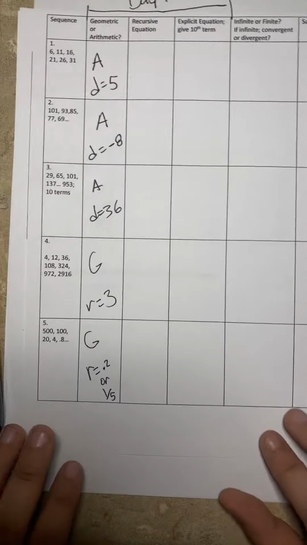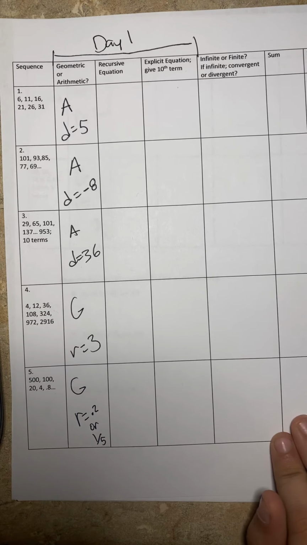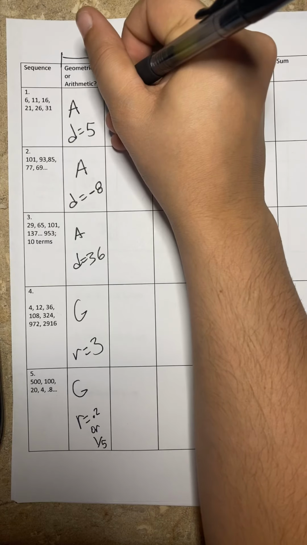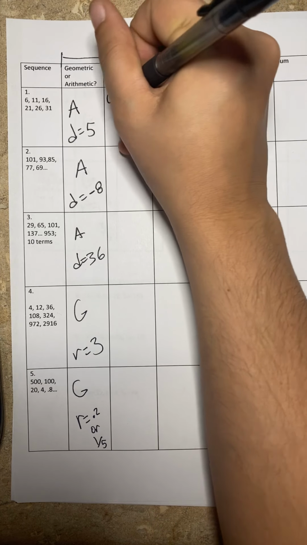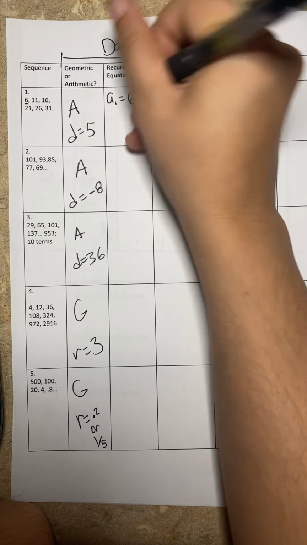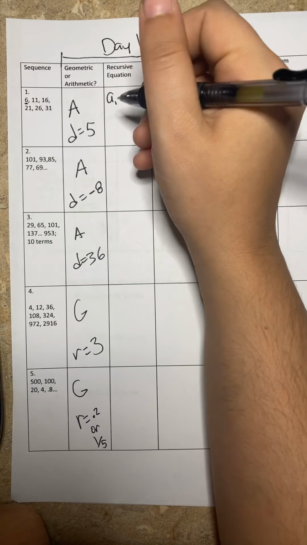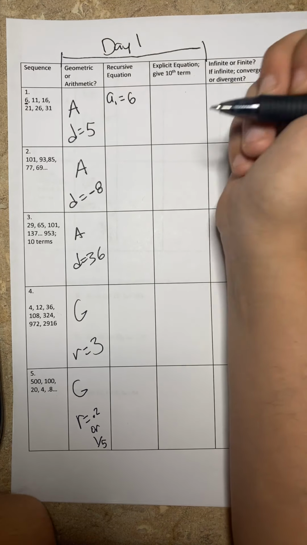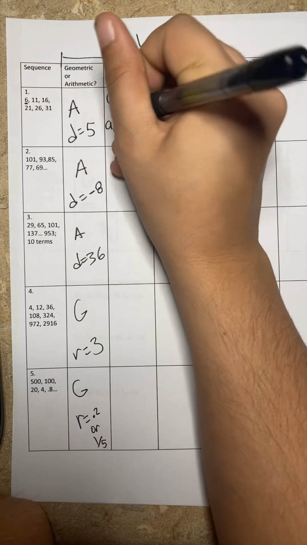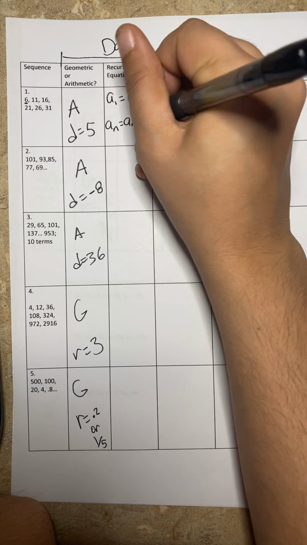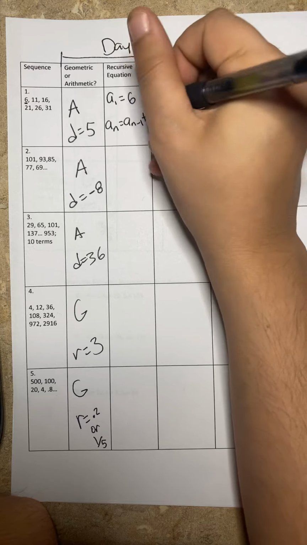Okay, so recursive. Remember, recursive is when you list your first term and then what's happening every time after that. So we always start with a sub 1, and we list our first number in the sequence. So that's 6. And then you have, because there's 2 parts to the recursive, a lot of y'all would only list the second part, but you always have to list the first part. And then my second part is my first term, or a sub n minus 1, plus my common difference, which is 5.